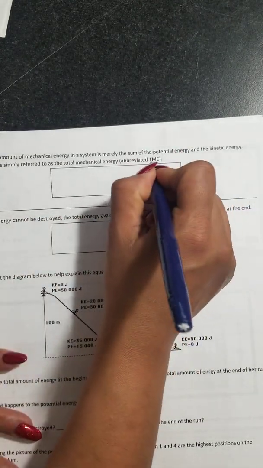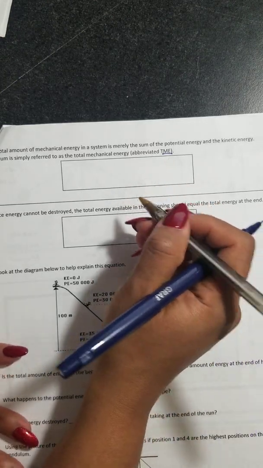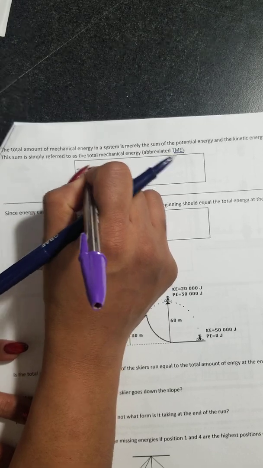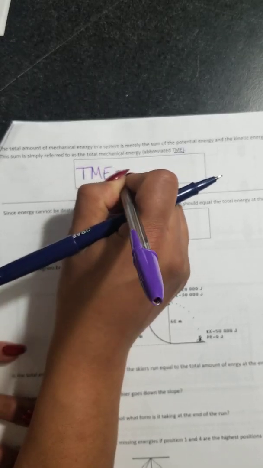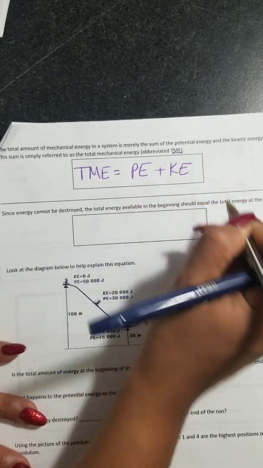So our equation here is what we call the TME. TME stands for total mechanical energy. So the equation states total mechanical energy equals the PE plus the KE combined.